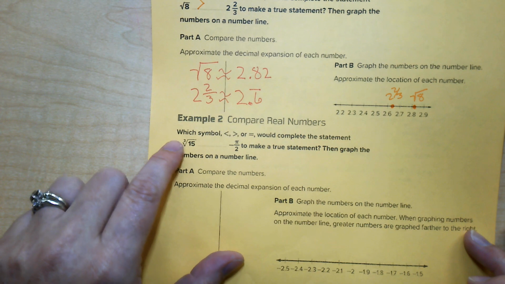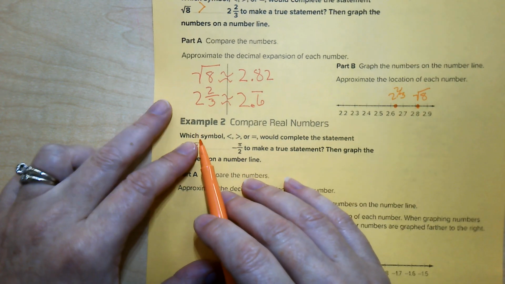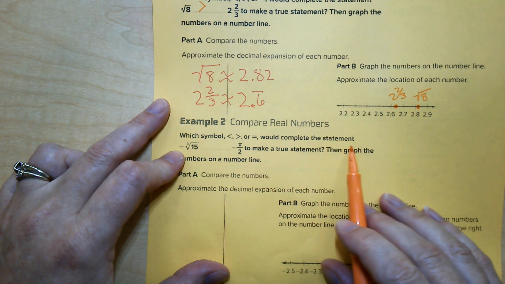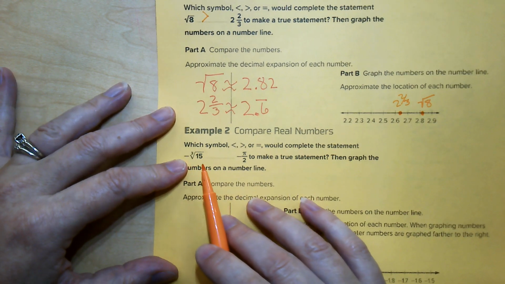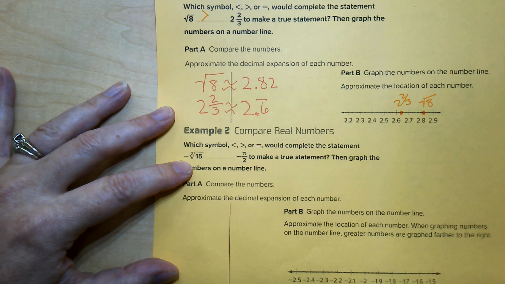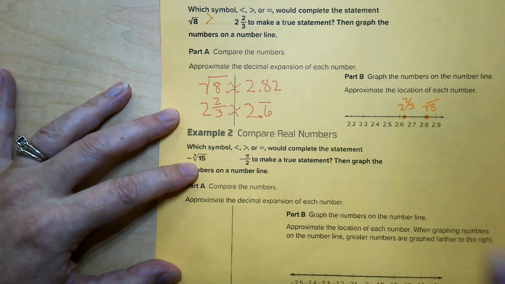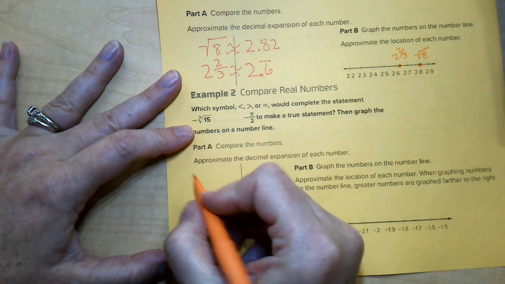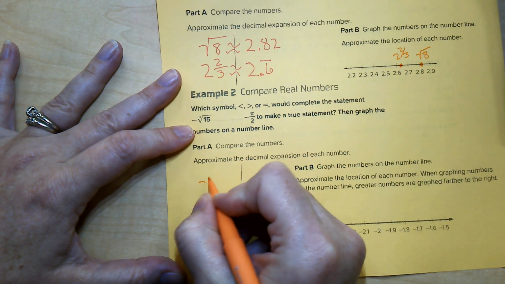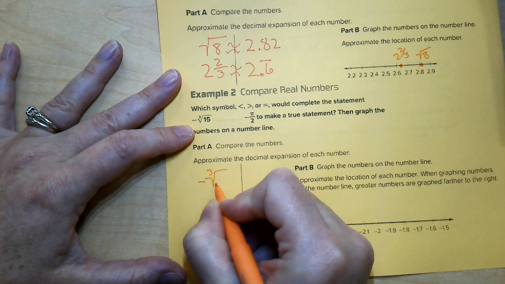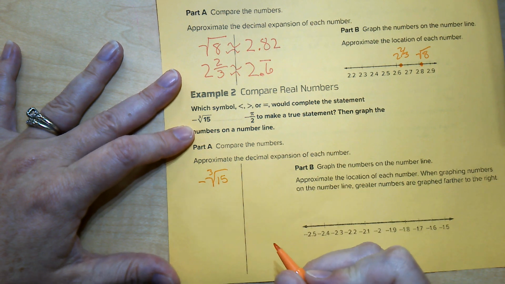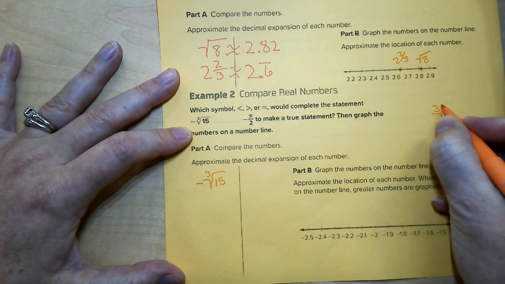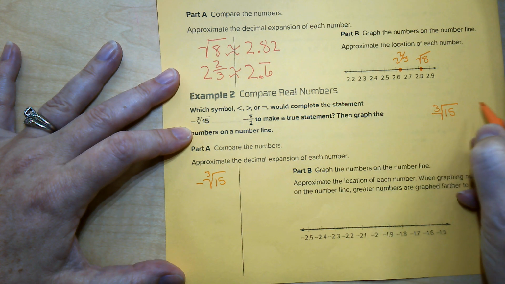Comparing real numbers. All right. So which symbol, less than, greater than, or equal, would complete the statement? The negative cube root of 15, to be exact. I don't know that. So let's see. The cube root of 15.